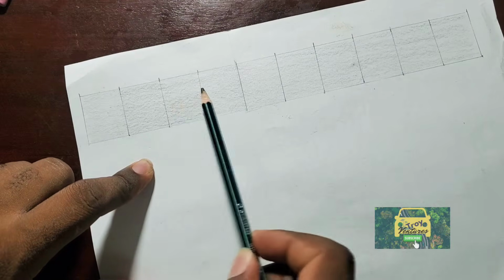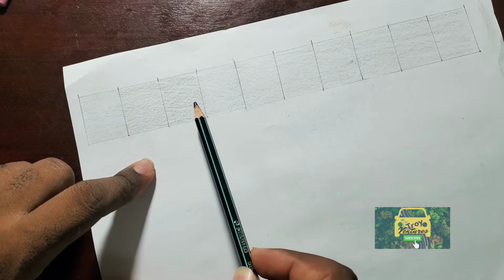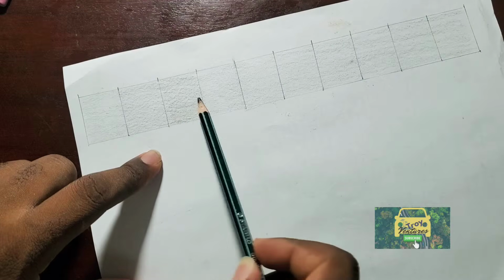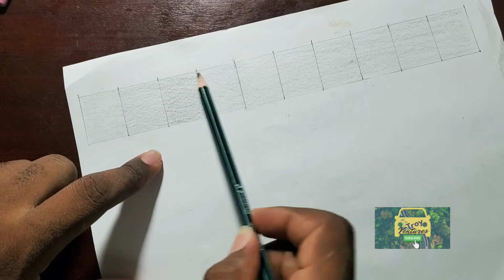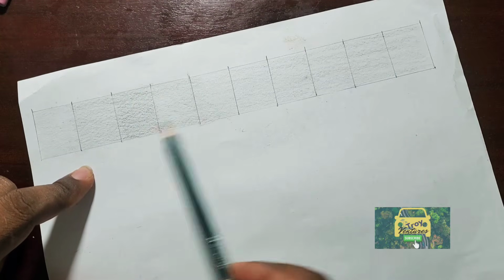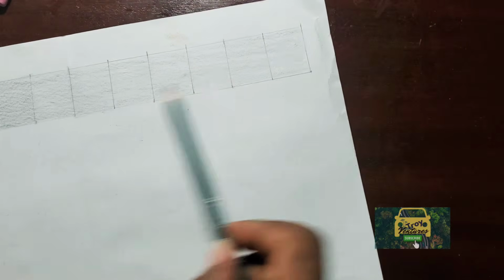Now that I'm overlapping, it should get darker. If it's not getting darker or it's too close to this, you add a little bit more pressure. There you go. Notice it's darker, and then you continue with that same amount of pressure onto the other squares. Good.